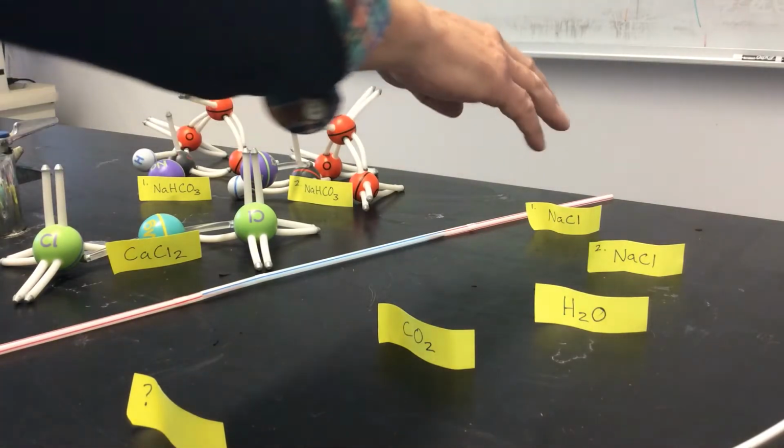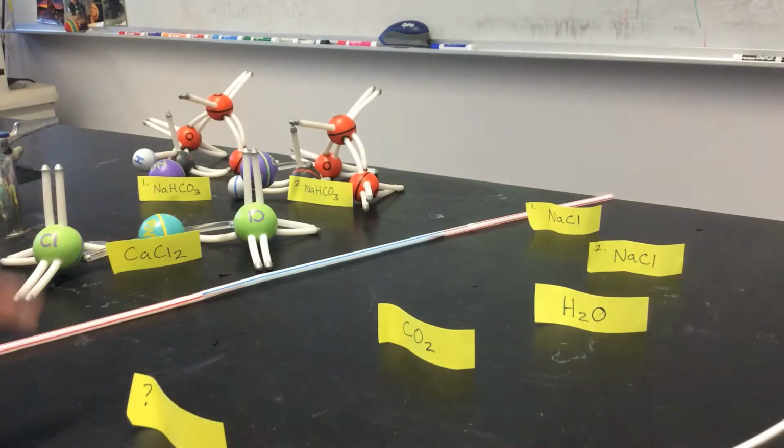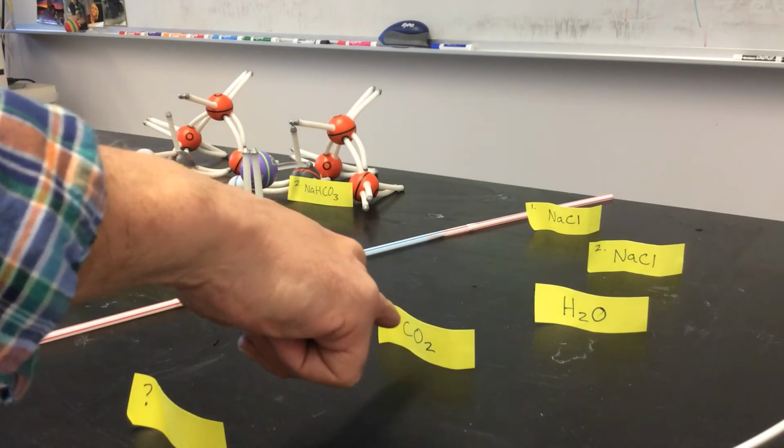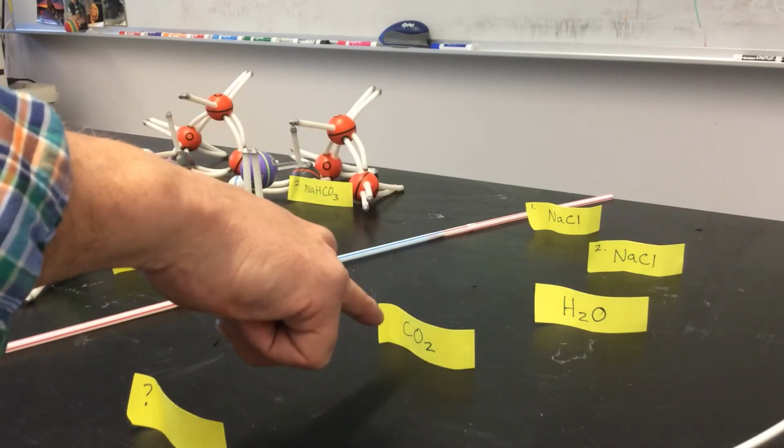And then over here, we've got labels for the products, including the mystery substance, the precipitate. So I want to show you another way that you could figure out what that precipitate exactly is. We know that we did a flame test to test for carbon dioxide. So that molecule is solid.